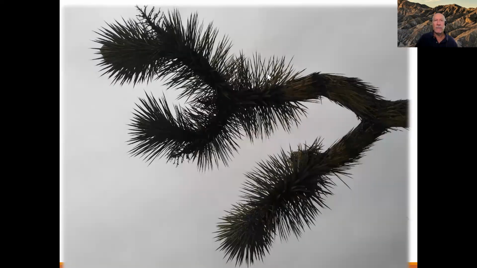And it's a close-up. Very spiky trees. They get some beautiful blooms on them in the springtime, though.